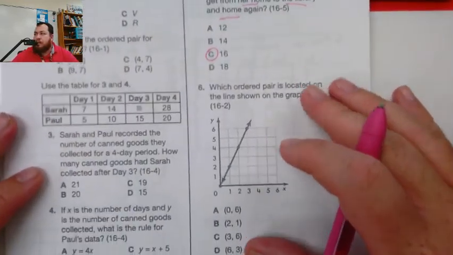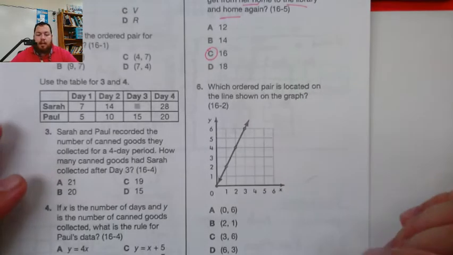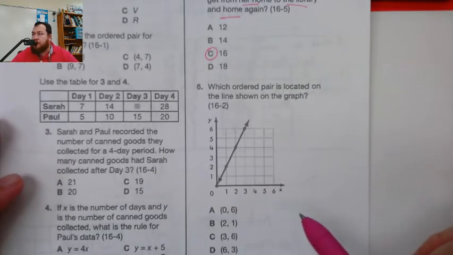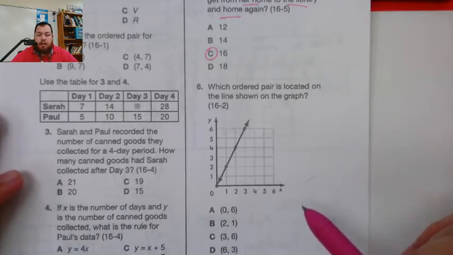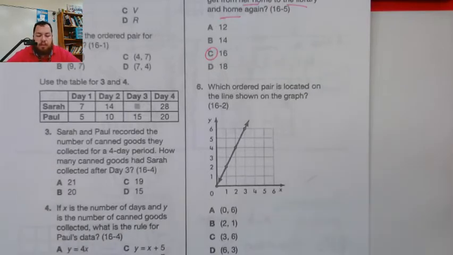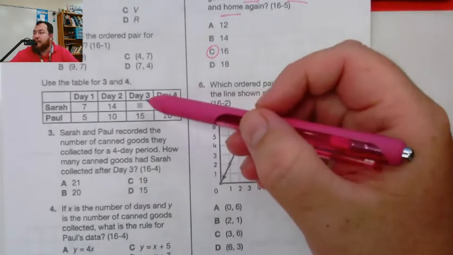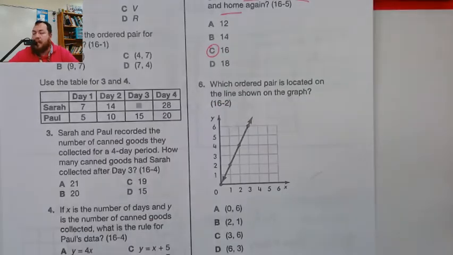So, if I look at number 3, first of all, it says use the table for 3 and 4. On number 3, it says Sarah and Paul recorded the number of canned goods they collected for a 4-day period. How many canned goods had Sarah collected after day 3? Well, I don't have day 3 for Sarah, but I'm sure I can find a pattern.